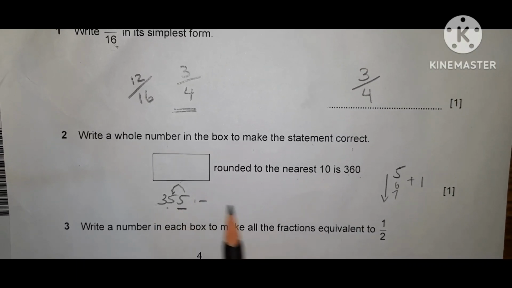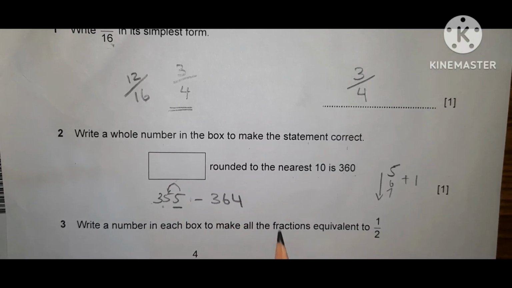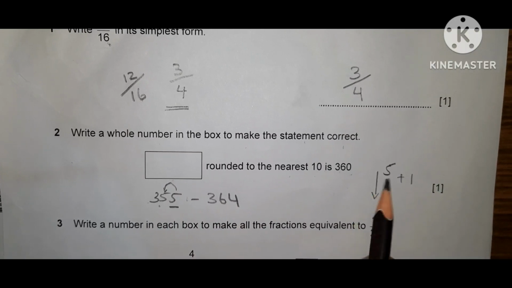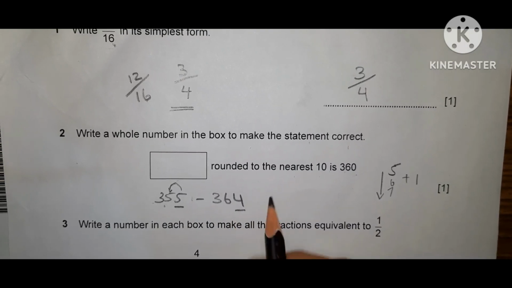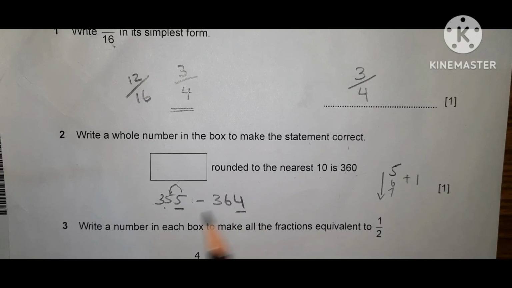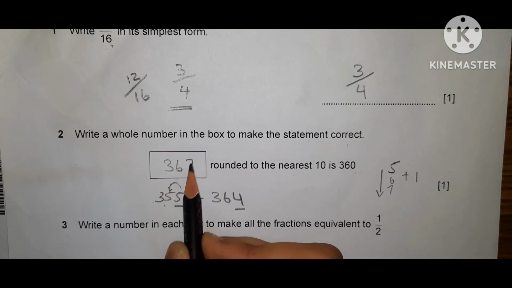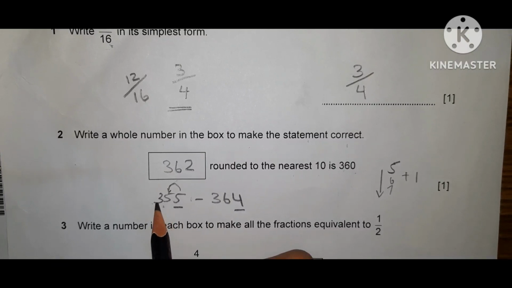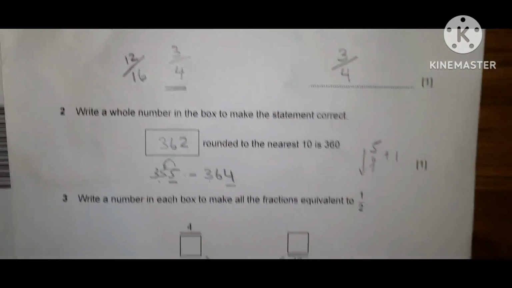Now there's a range of numbers for this. From 355 to 364 you can write any number. All of them, when you round them to the nearest 10, will give you 360. Like this is 4, so you don't add anything. You'll round it down, so it's 360. Any number, I'll just write, let's say 362. Any number between 355 and 364 will be correct.